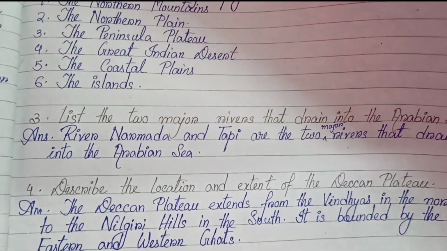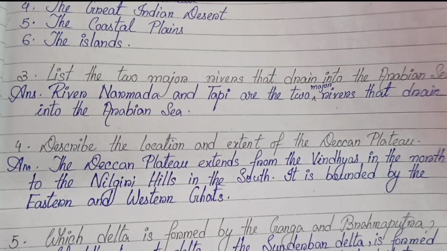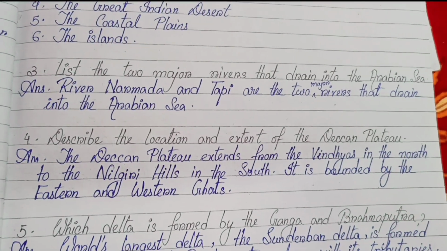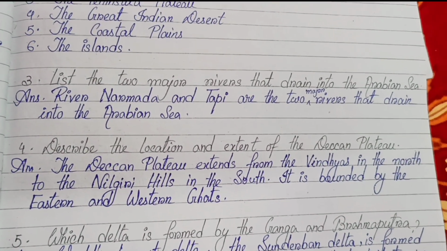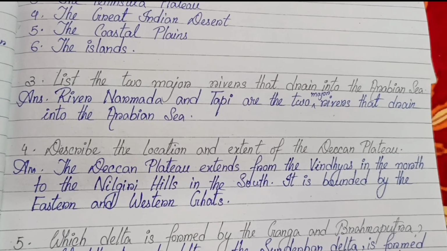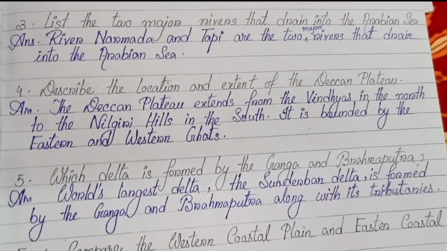River Narmada and Tapi are the 2 major rivers that drain into the Arabian Sea. Number 4, describe the location and extent of the Deccan Plateau. The Deccan Plateau extends from the Vindhyas in the north to the Nilgiri Hills in the south. It is bounded by the Eastern and Western Ghats.